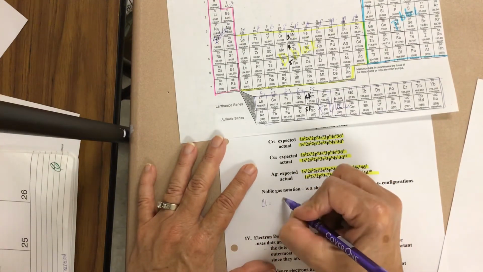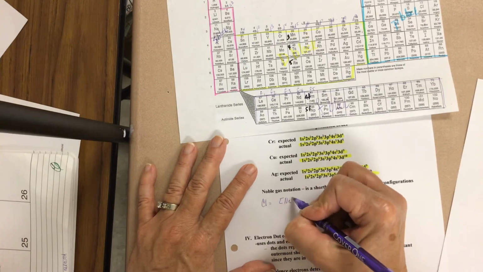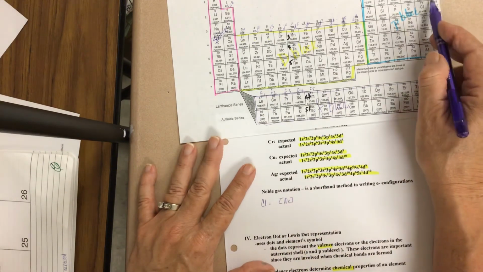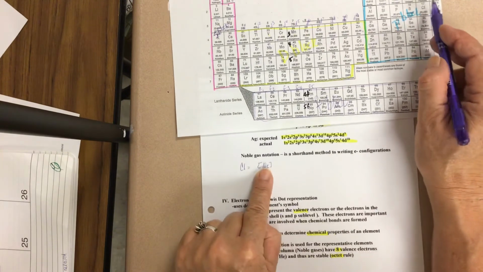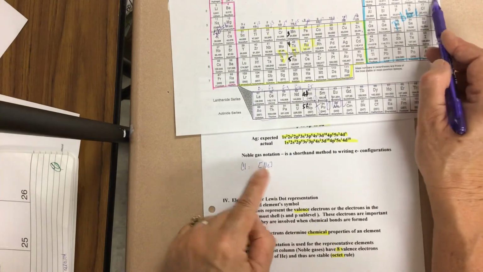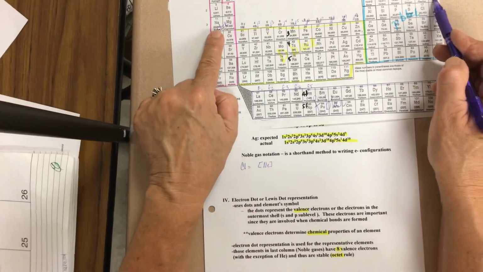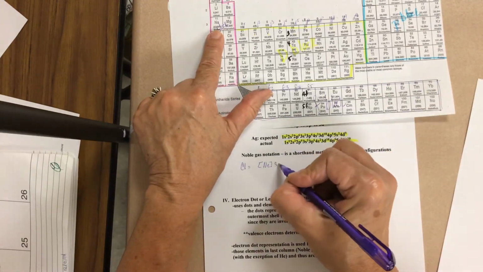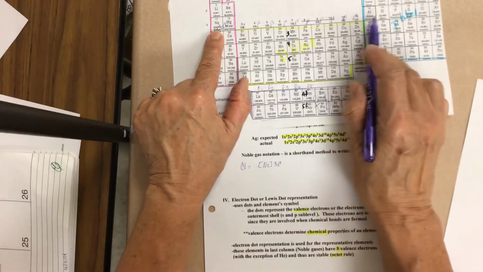So you would put neon in brackets. It needs to be brackets, not parentheses. When you put this in brackets, it's saying it's identical to neon, and then you pick up from there. So then you'll say 3s2, and then 3d5.